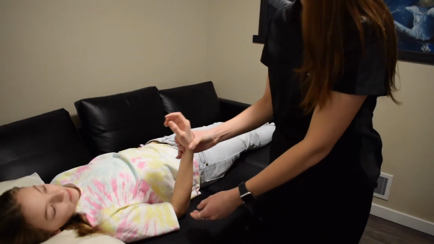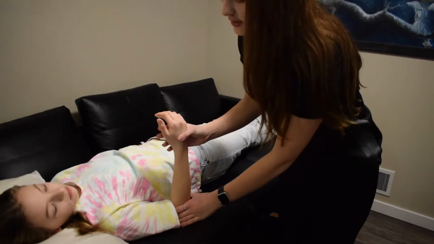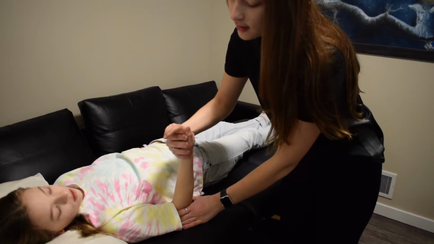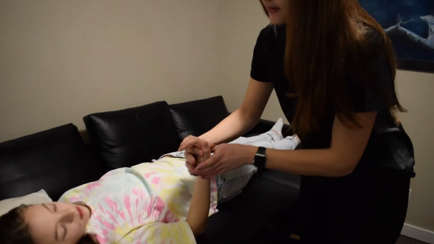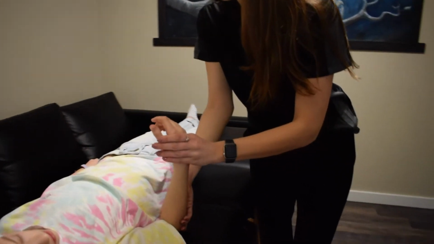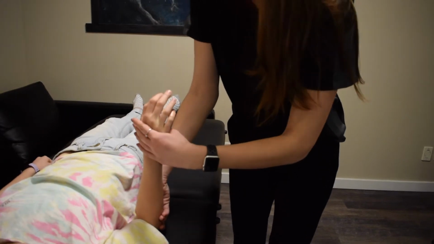The next one is supination. So you can support the elbow and then grab their hand, and that's supination. And then you can switch hands and turn it palm down for pronation.